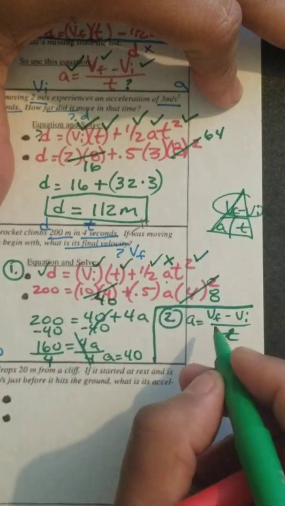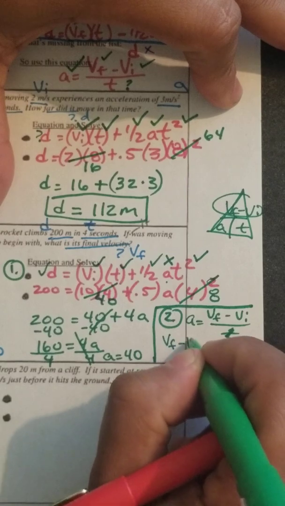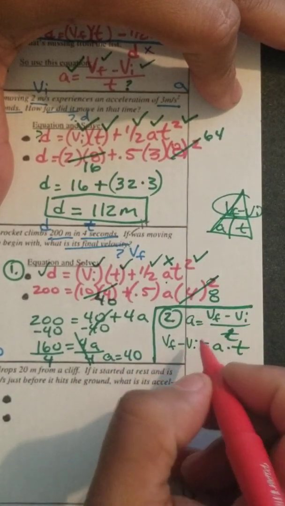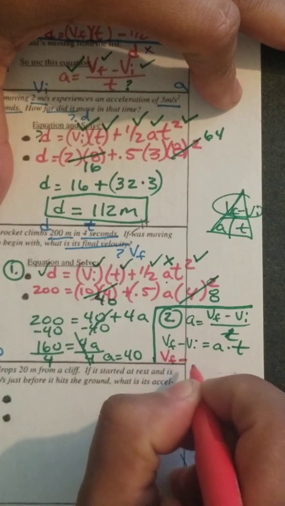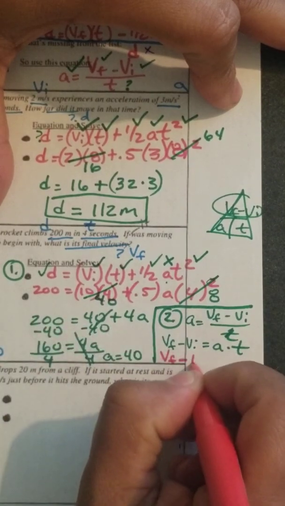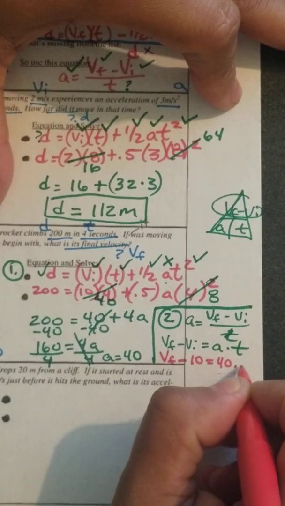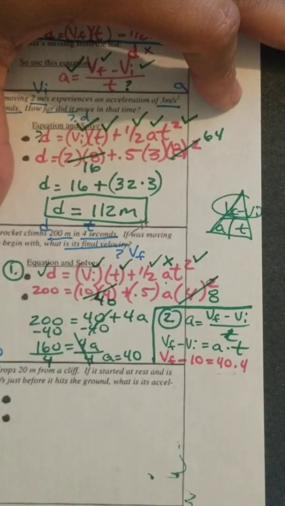V sub F, V sub I, A, T. I'm looking for that. So V sub F minus V sub I equals A times T. Or V sub F minus V sub I, which is 10, equals 40 times 4. Okay?